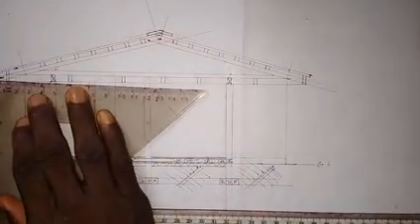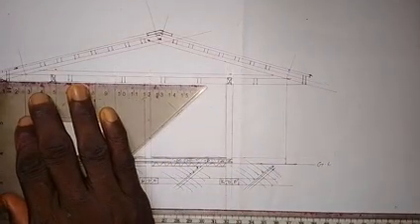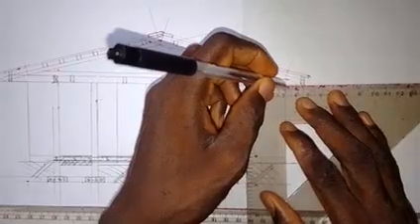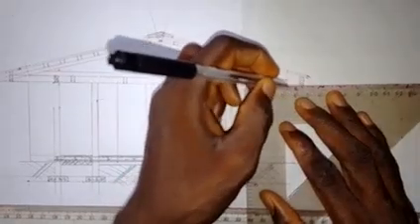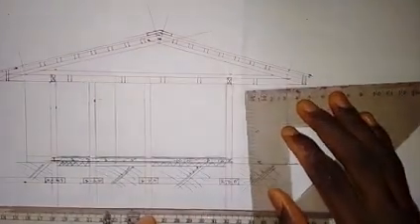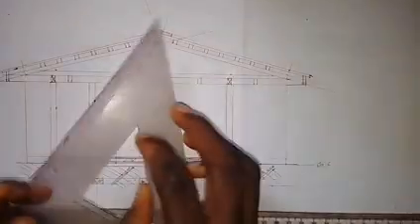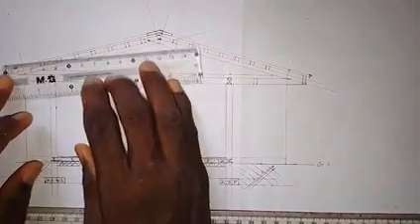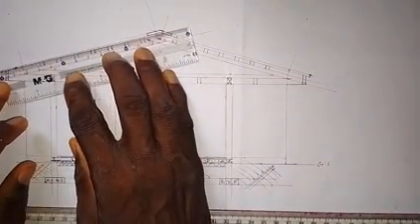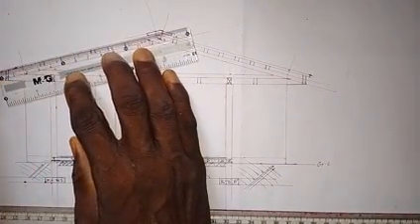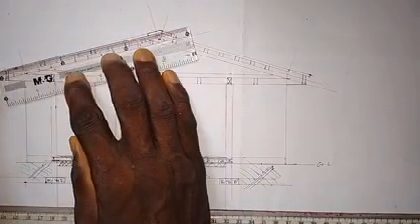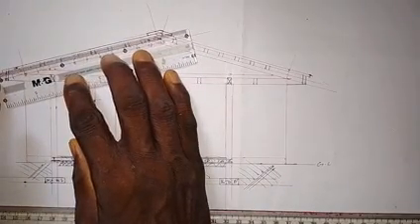So for this, I need to make this line a thick line from here to here, and I will also make this line a thick line from here to here. All right, and then now, for the roofing material, I need to make this line a thick line. Then I will also make this a thick line.